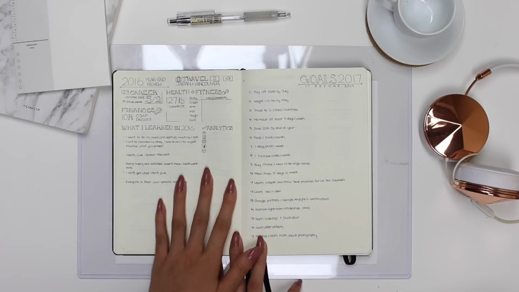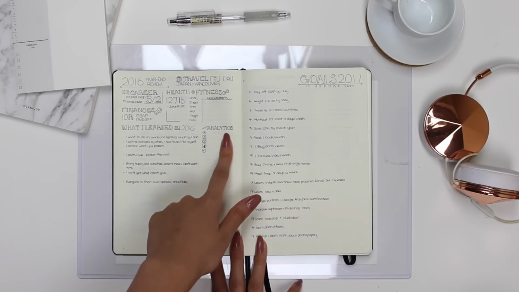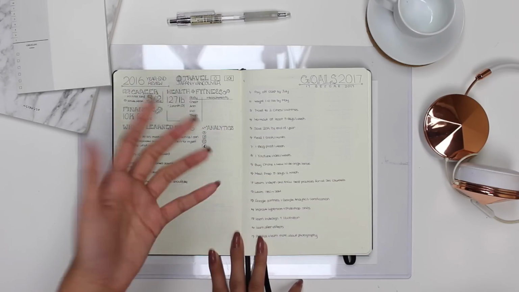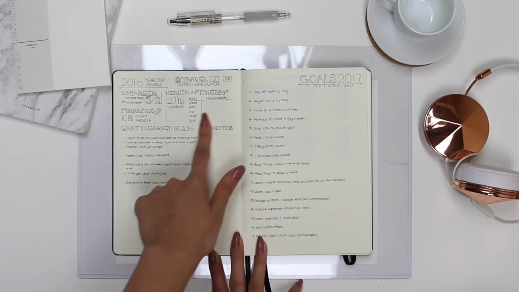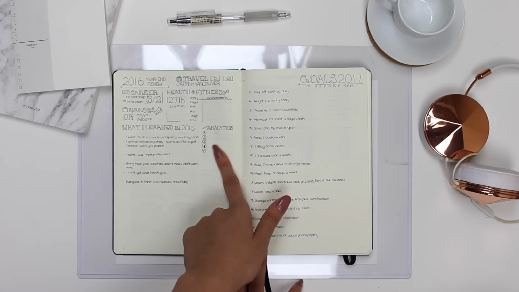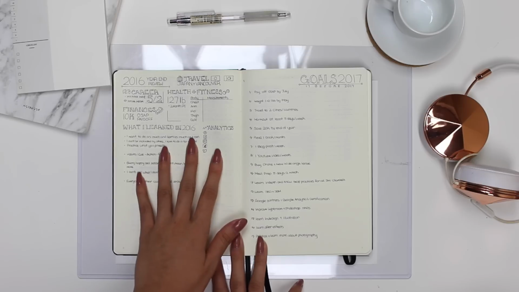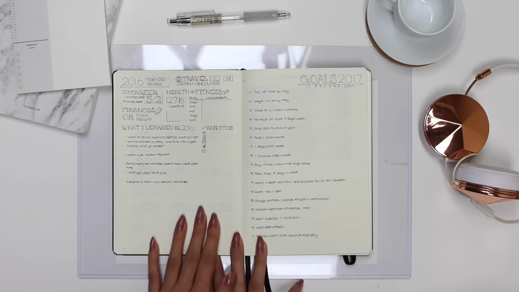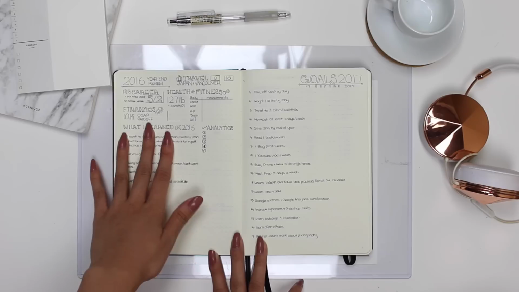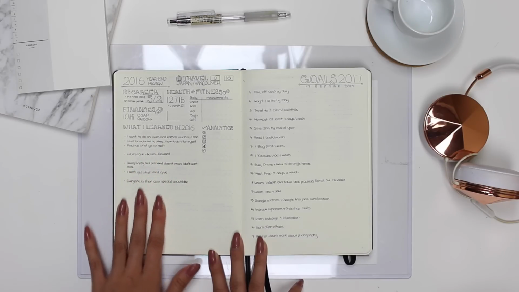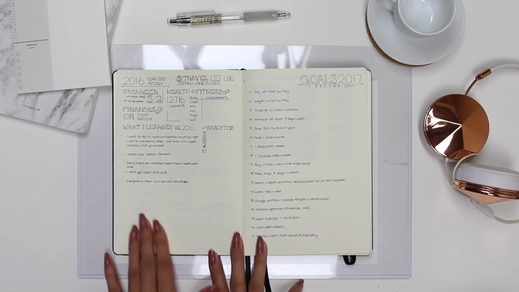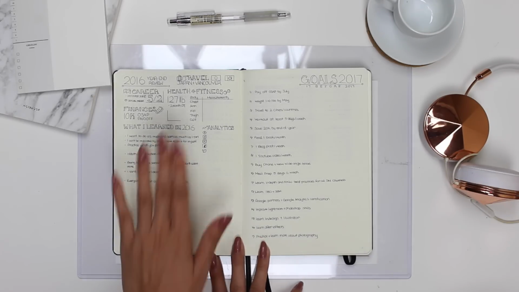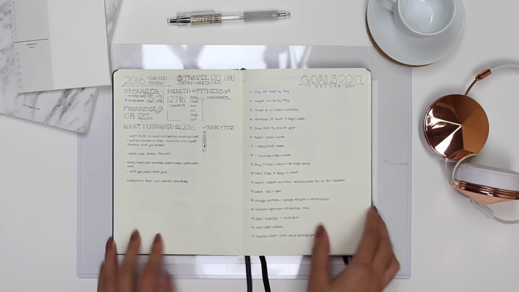And then also because I work in social media, not just for this, but in general, I have analytics, my year-end stats, which I will write in later. Then I have here what I learned. And I'm probably going to add what I achieved or anything else here. I'm not sure yet. I haven't finished filling it out.